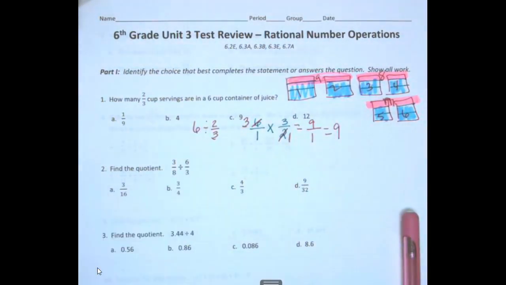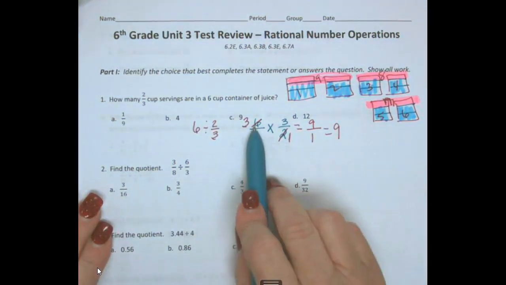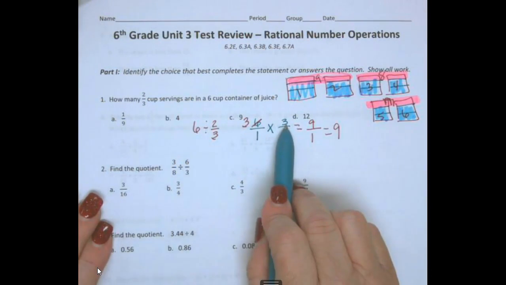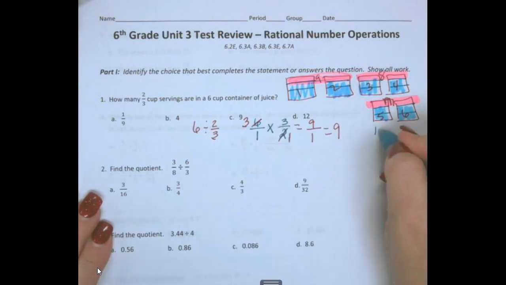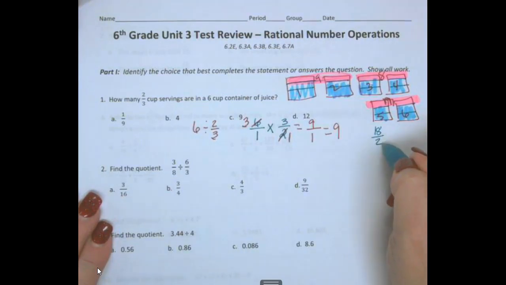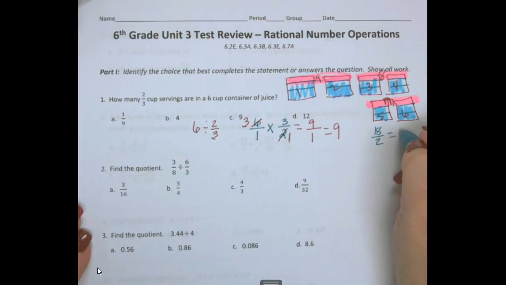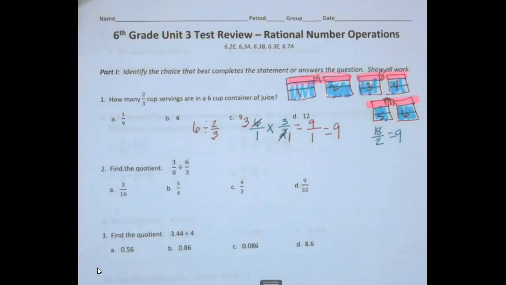Let's say I did not cross simplify. I just did 6 times 3, 18. 1 times 2, 2. What is 18 over 2? 9. So I still will get the right answer. These are actually easy ones. Okay, so let's look at the next one.